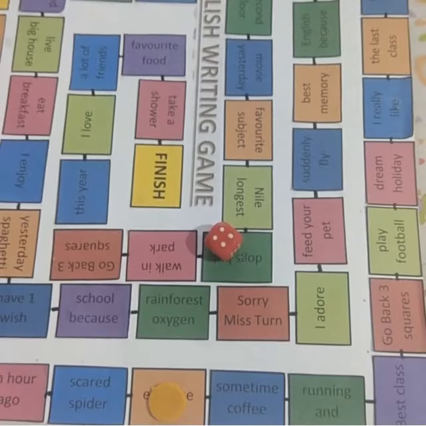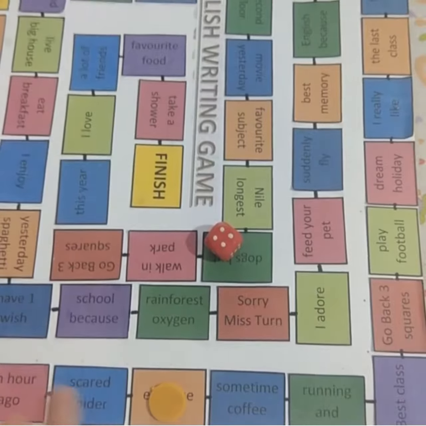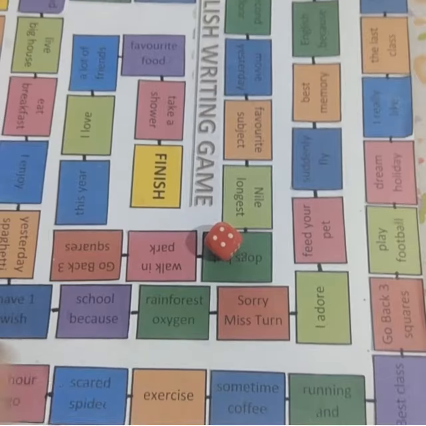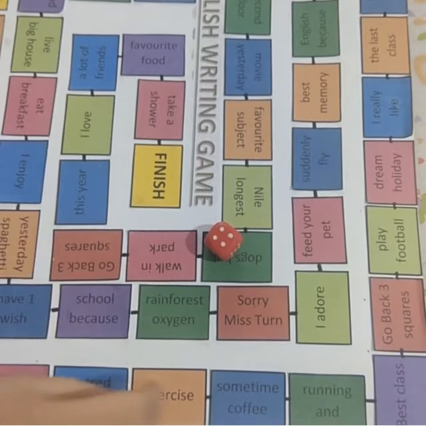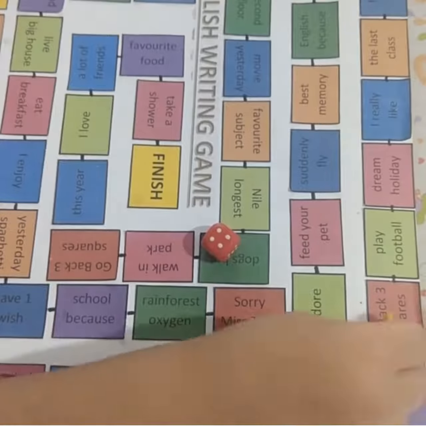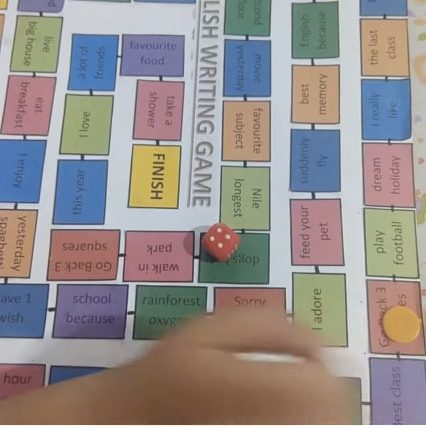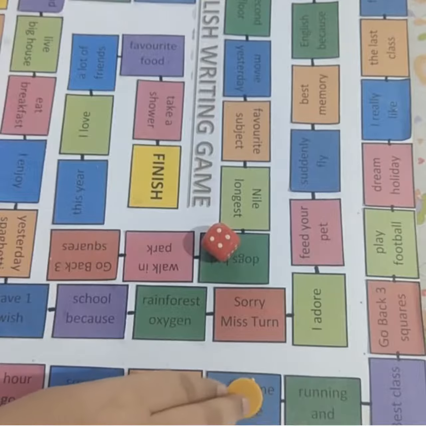As you can see, it is a very simple and easy game, and its rules are very simple also. But there are some traps to make it interesting. I have shown you the first trap, which is sorry, miss turn. The second trap is go back 3 squares. If a player comes to this trap, he or she should go back 3 squares.